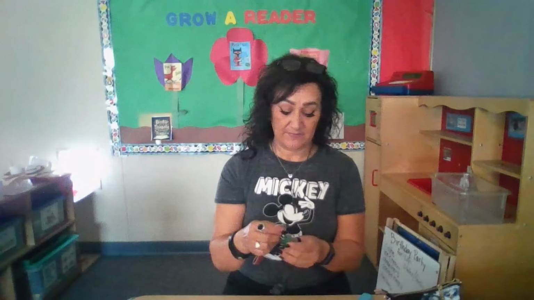So you would want your child to either wear a blindfold, face the other way, or cover their eyes, however they're most comfortable, and then have them guess the sound. So create the sound for them, have them listen, and have them guess. What do you think is making that sound? And if they don't know, you can give them clues.